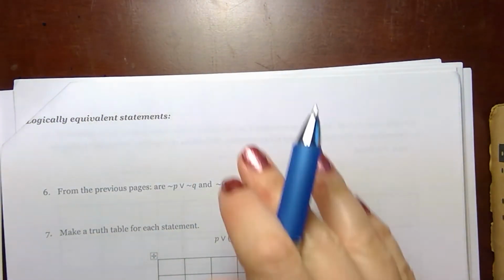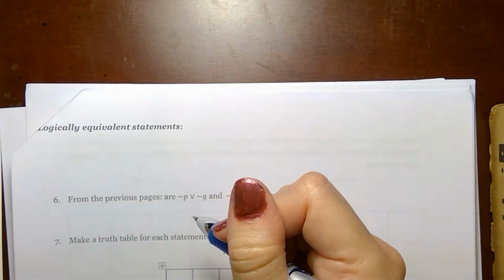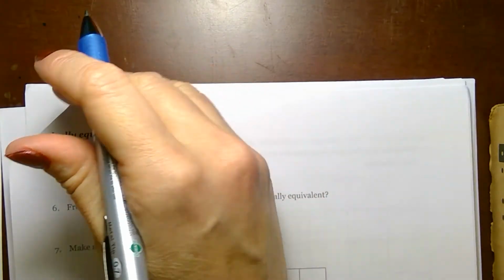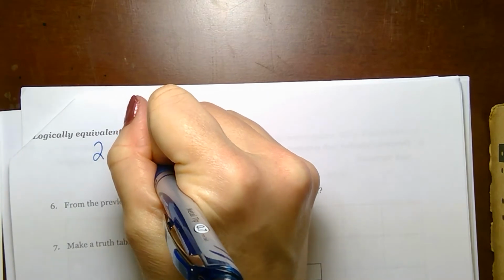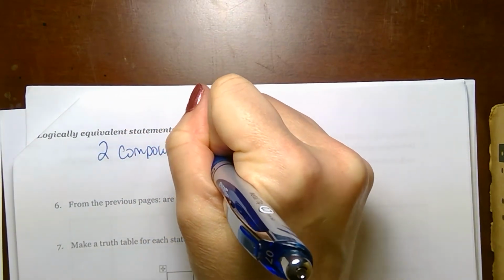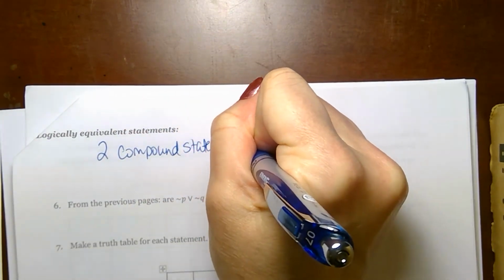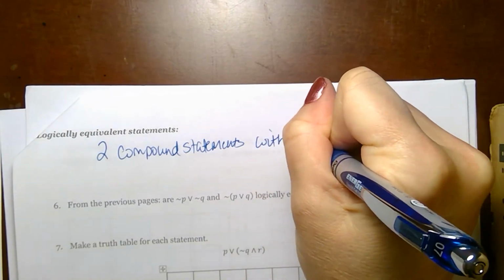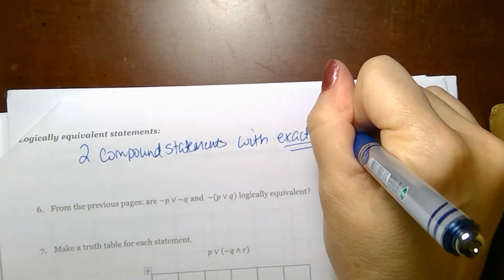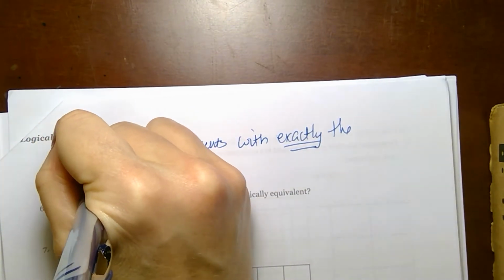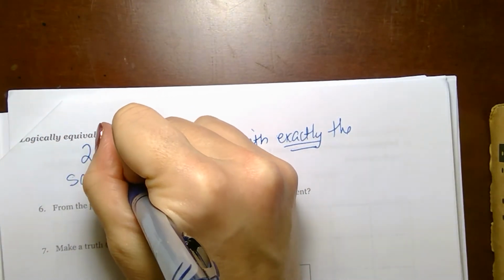All right, the idea of logically equivalent statements. Logically equivalent statements are two compound statements that have exactly the same truth values. That means the same order.